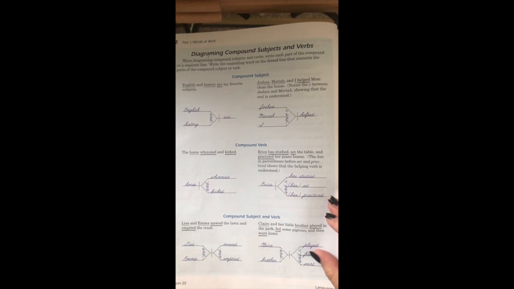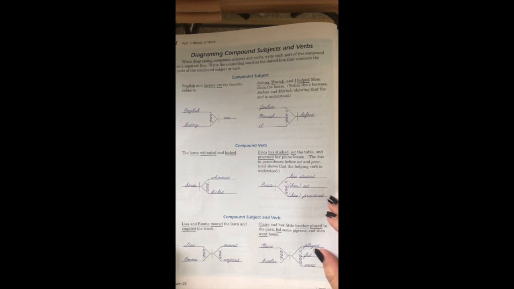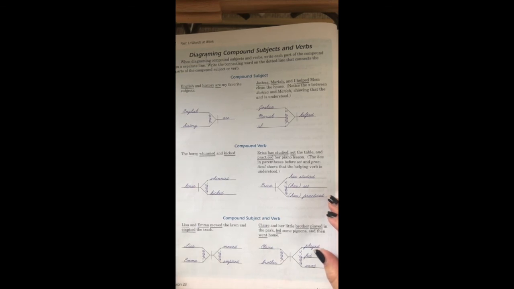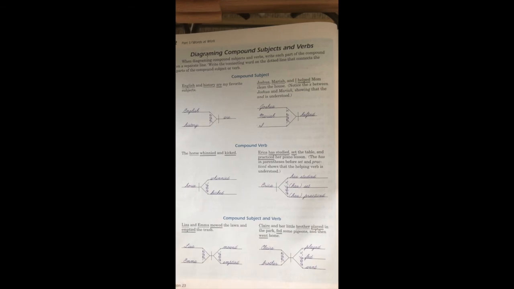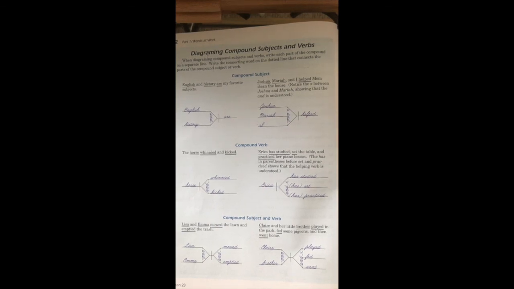So it says, when diagramming compound subjects and verbs, write each part of the compound on a separate line. Write the connecting word on the dotted line that connects the parts of the compound subject or verb. Now you can see why I left this lesson on one day without written work, because there's quite a bit to do. And I'm actually going to find a piece of paper here or a notebook so that I can also help with some examples.